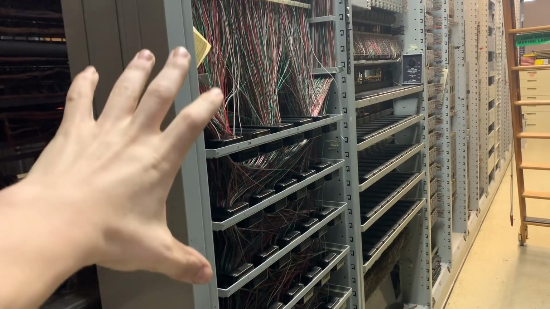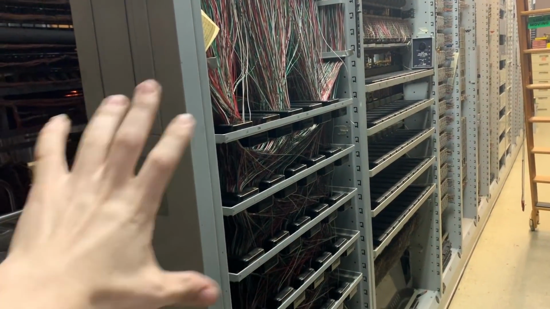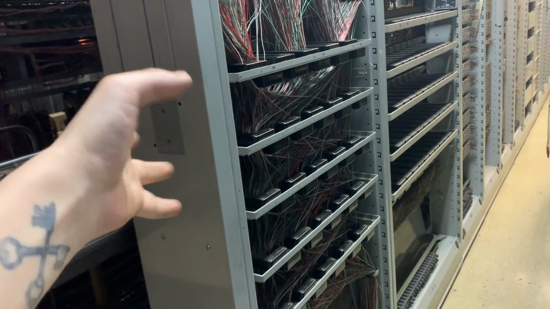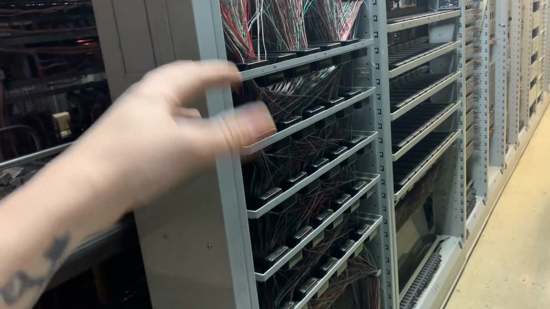This is the diamond ring translator. This is a really cool thing that I want to talk about, but maybe now isn't the best time because it's a whole nother subject.